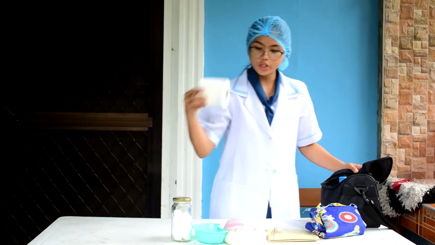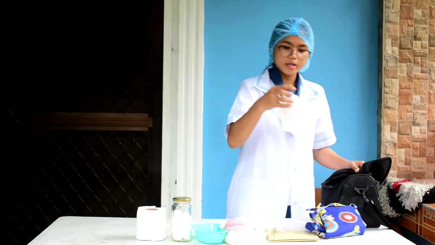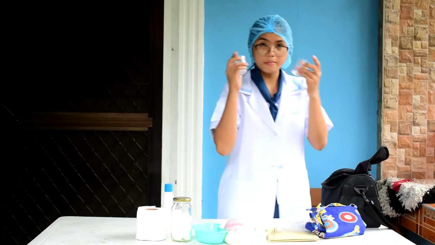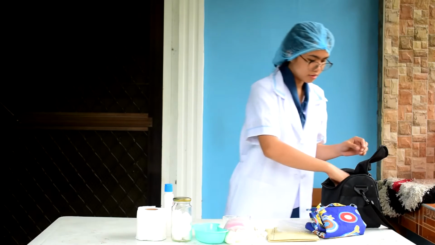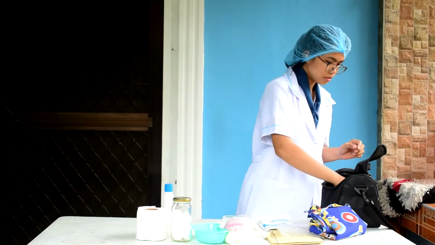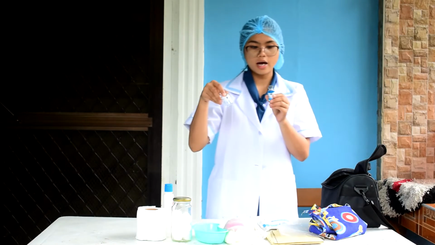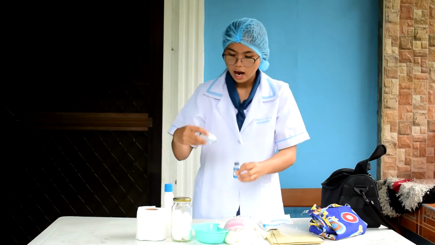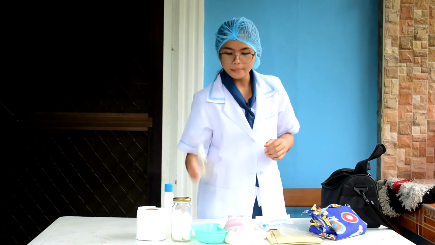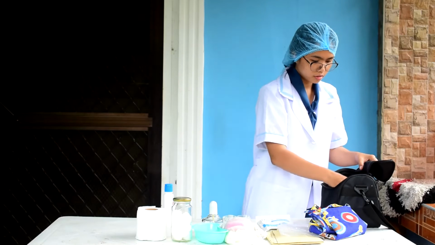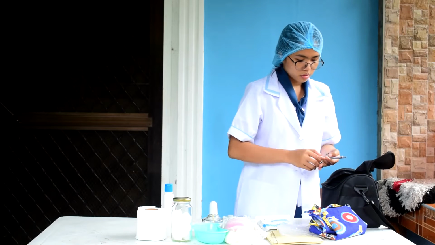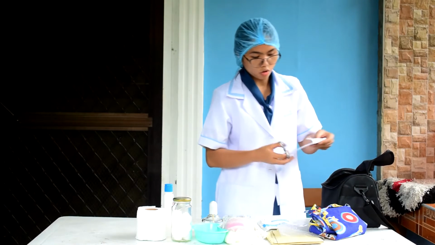So we need the tissue. And then the alcohol, 70%. And then the medicine glass. The sterile gloves, the solution, the Benedict solution and the acetic acid, and then the alcohol lamp, and then the scissor.